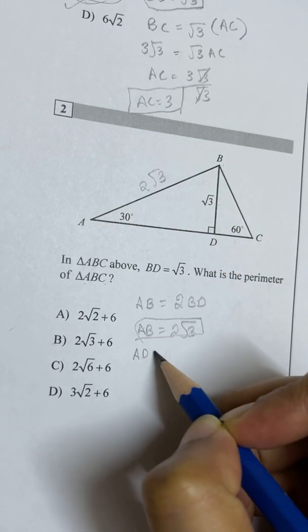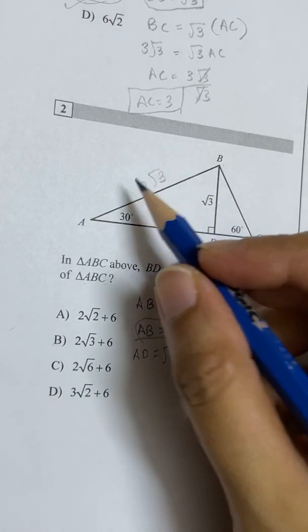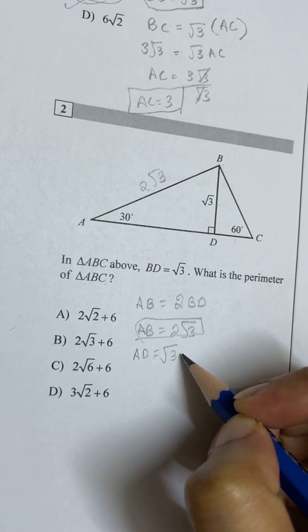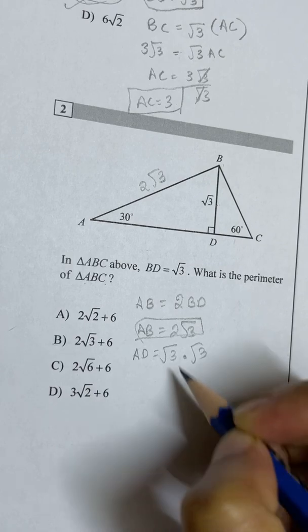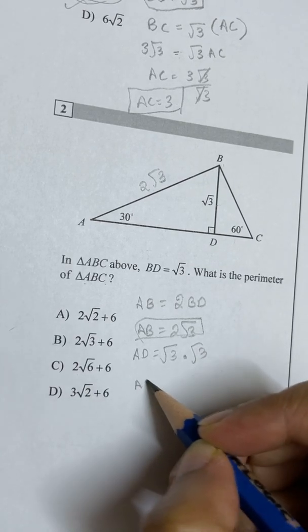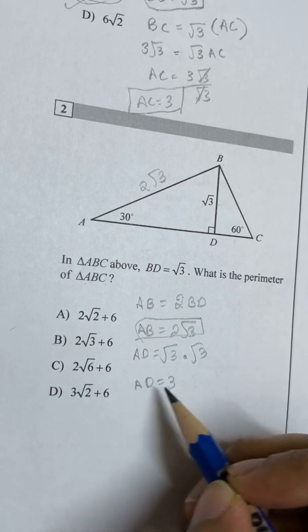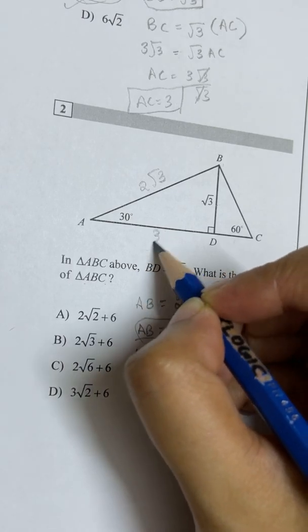So AD is equal to root 3. Longer leg is root 3 times the shorter leg. So root 3 times the shorter leg is again root 3, so root 3 the whole squared. AD is equal to 3. Okay, perfect. So you have got AD. That's equal to 3.